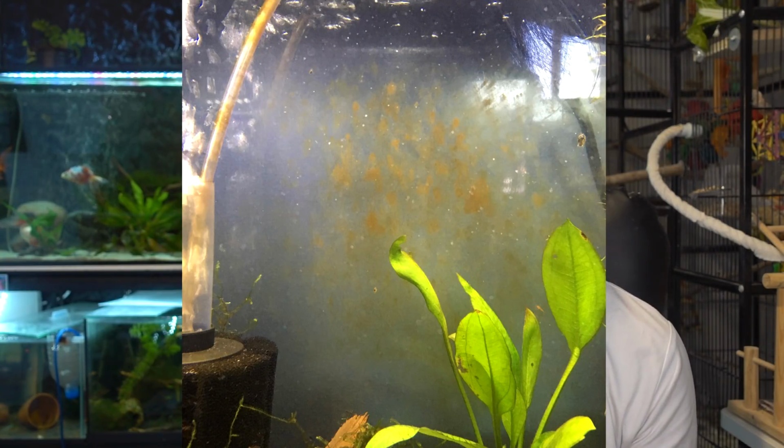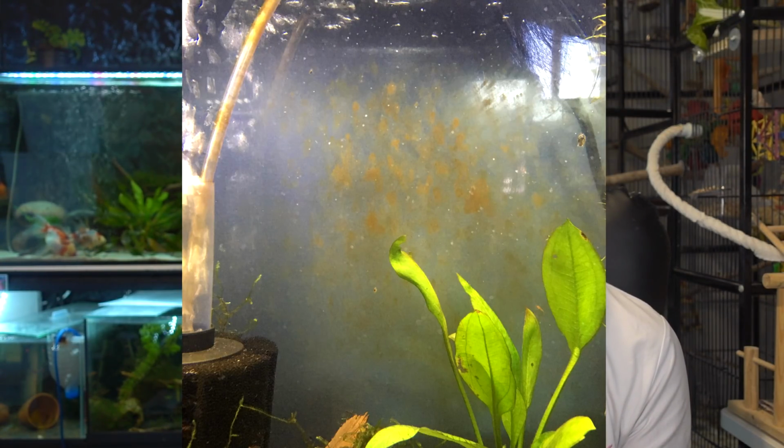Now when you do start a new tank, it is very normal to get some of that brown algae. This is the kind of algae that will probably just go away with time. It's kind of just something that you'll get with a new tank. If you're just starting with a fish tank and you're still cycling it and stuff, you'll probably end up getting this brown algae in there. And honestly, it's really nothing to worry about.